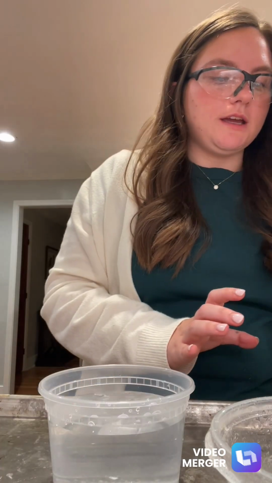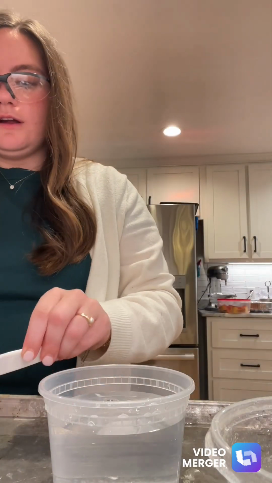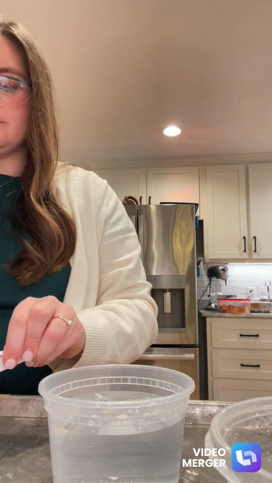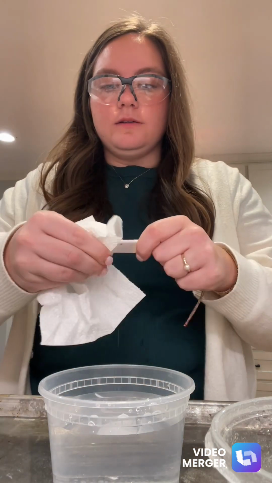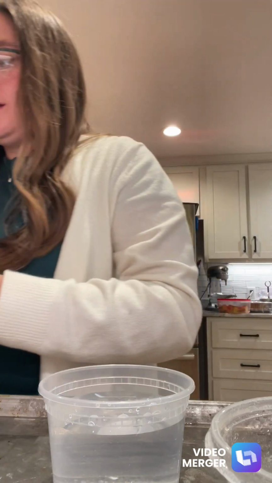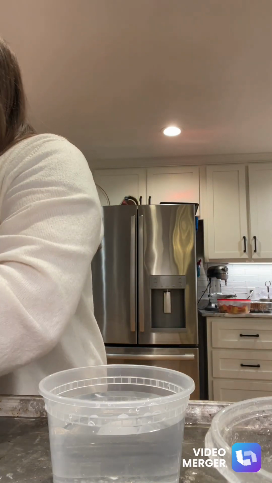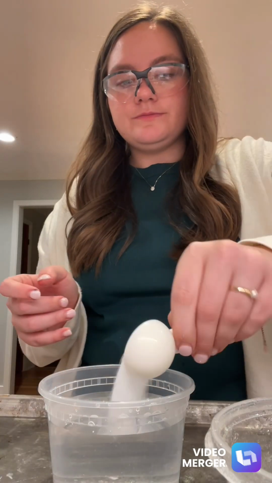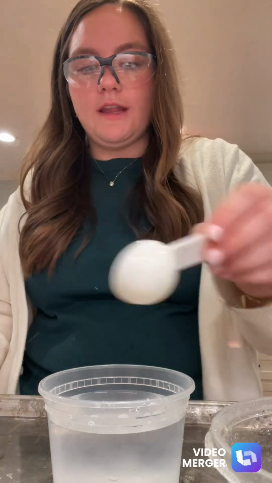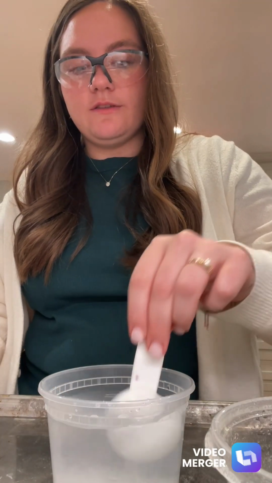And then I will take 1 tablespoon of sand, and I'll clean off my measuring cup, and I'll have 1 tablespoon of sand and add that to my water. And when that is mixed, you can mix it around and see that no new substance is formed, no chemical reaction has occurred, which then means that this is a physical change instead of a chemical change.